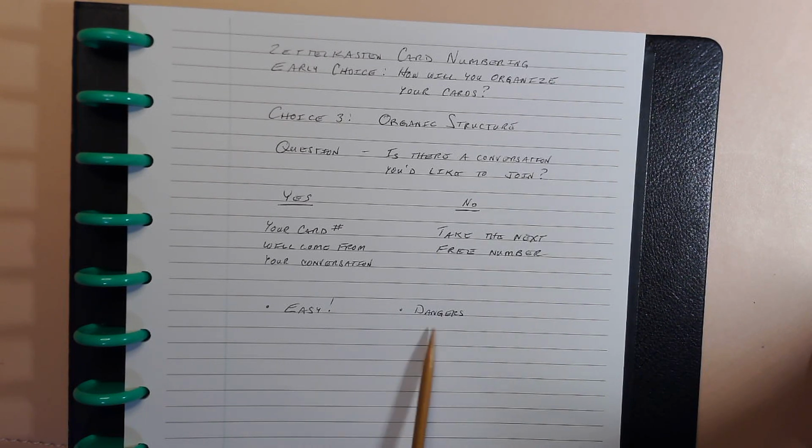Well, there are some dangers, and we've got to look out for those. What on earth could be dangerous about giving a new card the next available number? That's so easy, how could it possibly be dangerous? Well, the simplest reason that it might become dangerous is that you might end up with a very stubby Zettelkasten.